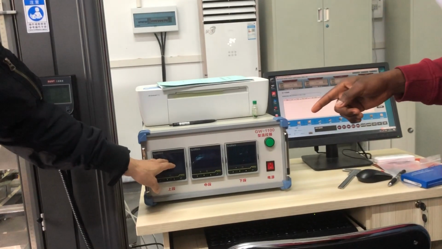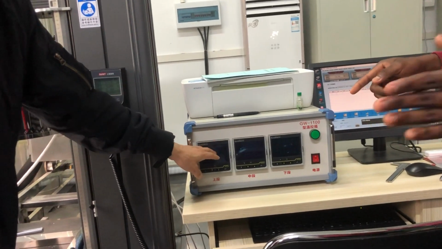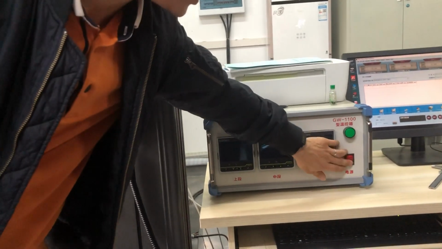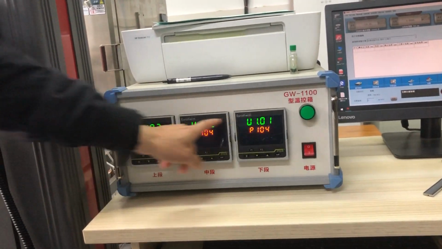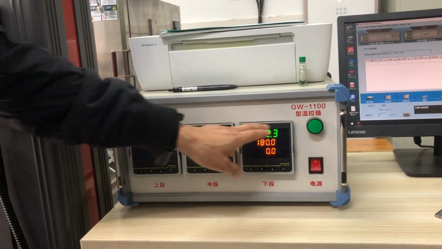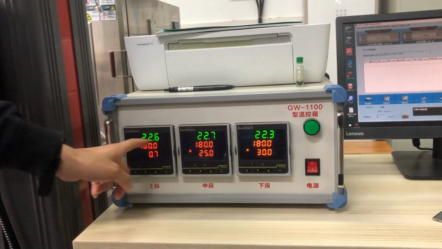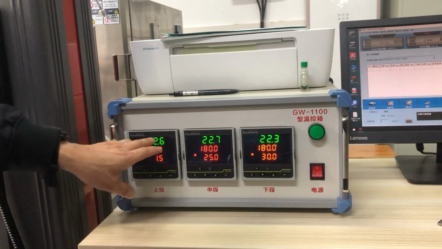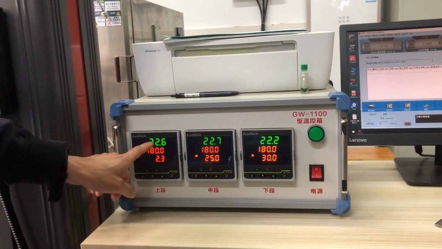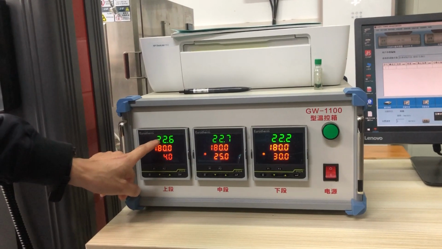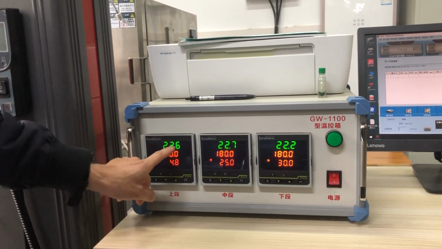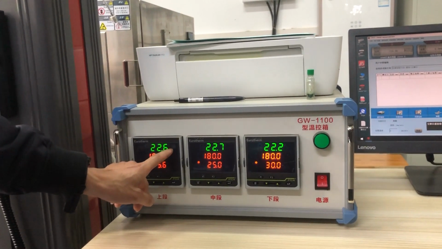Here is the screen to show the temperature. The green one is the real temperature, like now, it is 22.6 degrees centigrade.